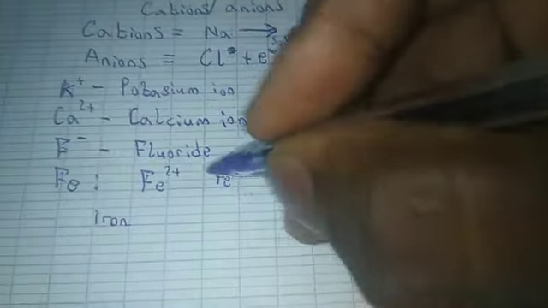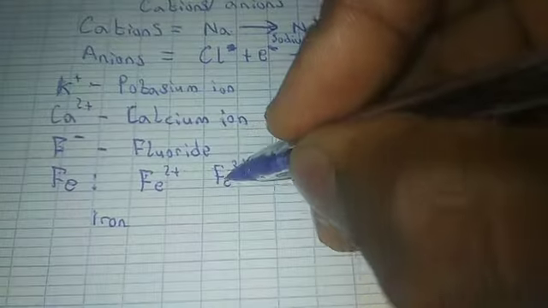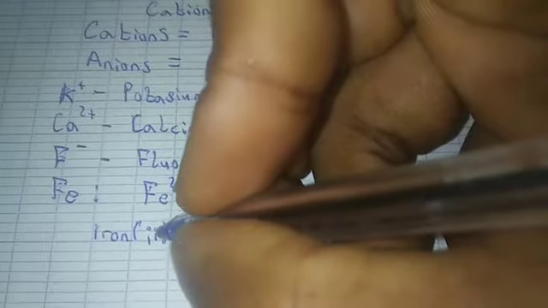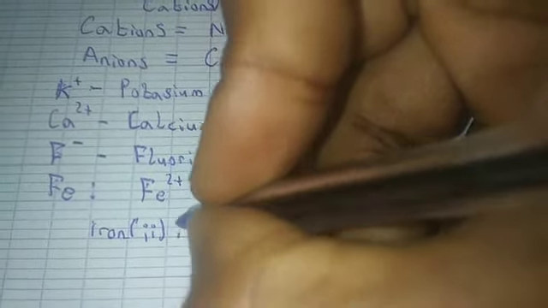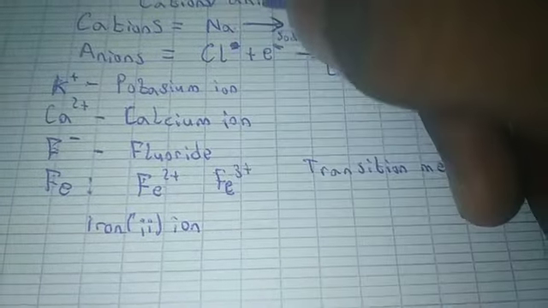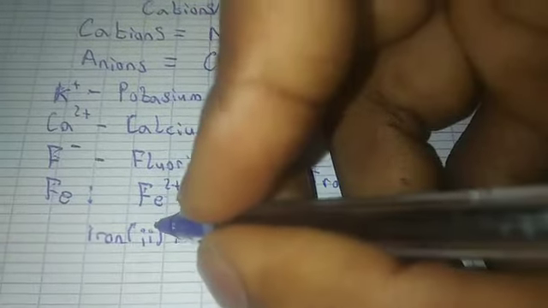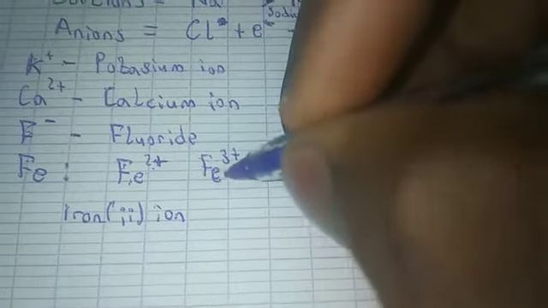But now, since there are 2 types of ions, chemistry has a rule where you use Roman numerals. So we're using Roman numerals, and you add the Roman numeral and then add ion, just like in cations and anions. The Roman numeral gives you the charge we're talking about, whether the iron ion is 2 plus or 3 plus.